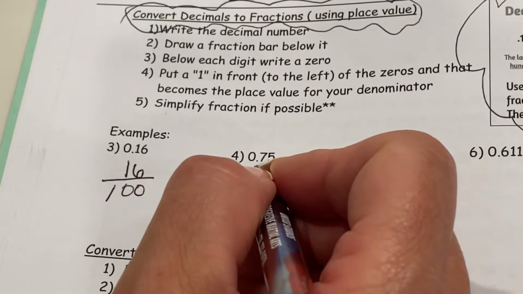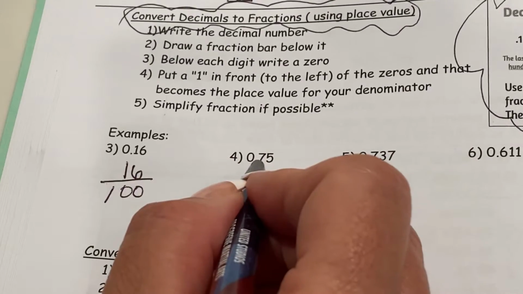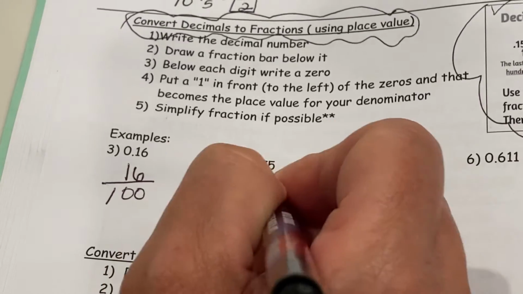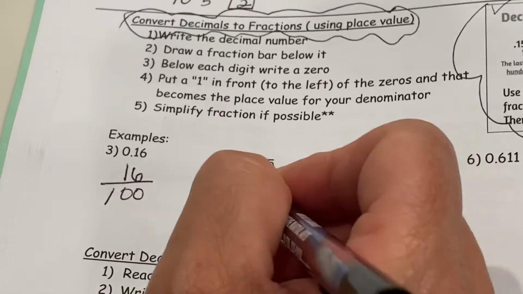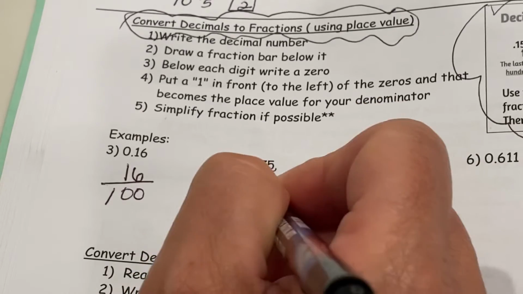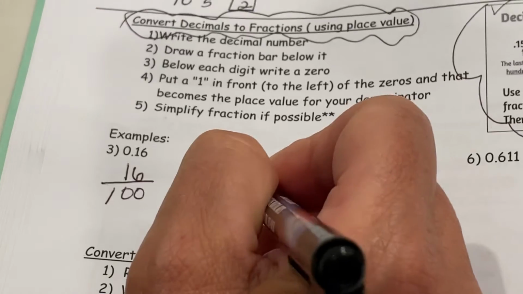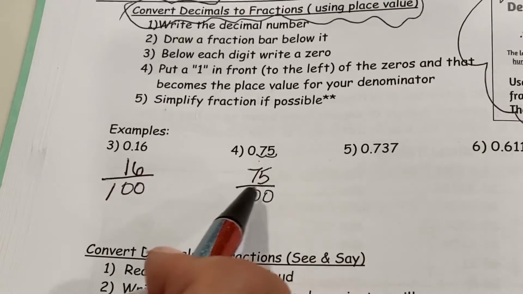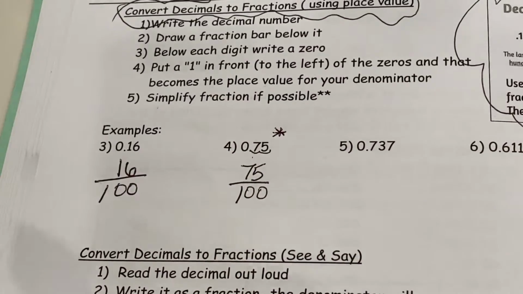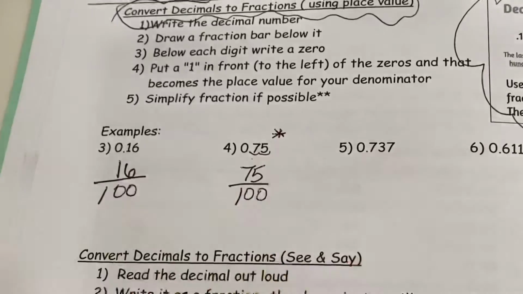Here, same thing. We're going to use the place value. It says 75/100ths. So what I can do simply is draw my fraction bar. I know that there are 2 places to the right of the decimal, 1, 2. So 2 zeros, I put a 1, and 75. This one here, I'm definitely going to ask you to simplify, so I would put a star here. This is definitely one that you need to know. So for this one, it's 75/100ths.